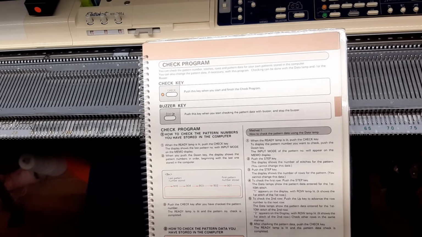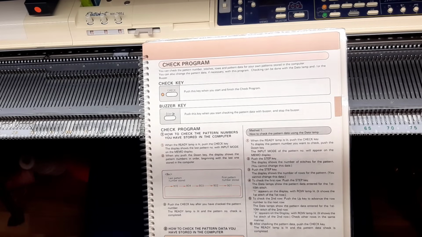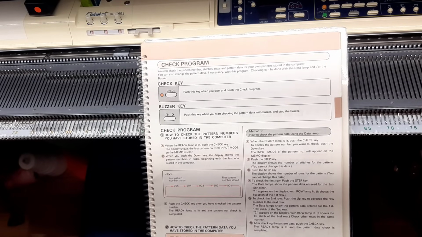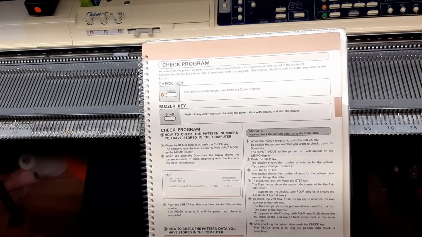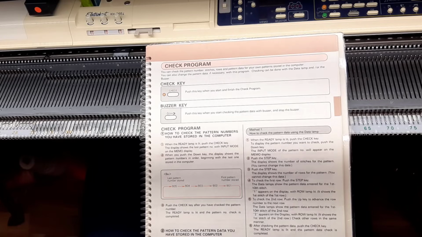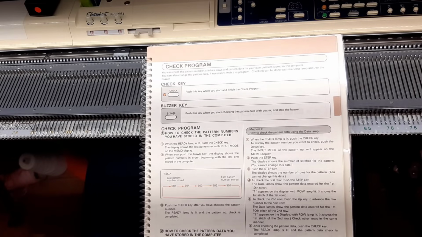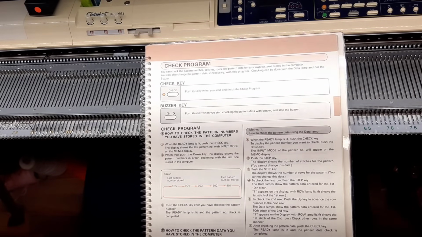Check program. How to check the pattern numbers you have stored in the computer. When the ready lamp is lit, push the check key and the display shows the last pattern number with input mode in the MIMO display. When you push the down key, the display shows the pattern numbers in order beginning with the last one stored in the computer. Push the check key after you have checked the pattern number and the ready lamp is lit with the pattern number. Check is complete.